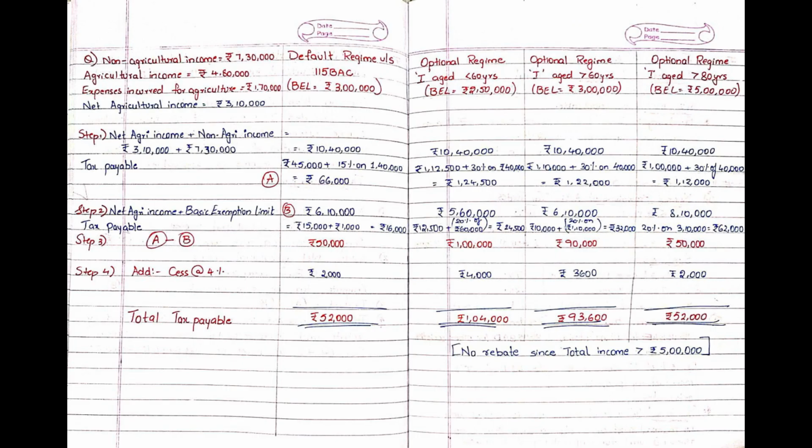Now, let us take 4 cases. In case 1, the assessee is paying tax under the default tax regime. Under case 2, he is paying tax under the optional regime, that is as per the normal provisions of the Act, and his age is less than 60 years. In case 3, he is paying tax under the optional regime as per normal provisions of the Act. His age is greater than 60 years, that is, he is a senior citizen, and in case 4, he is a super senior citizen.